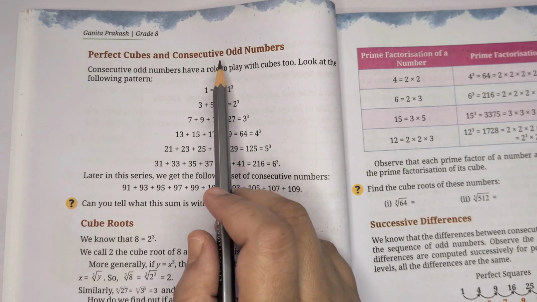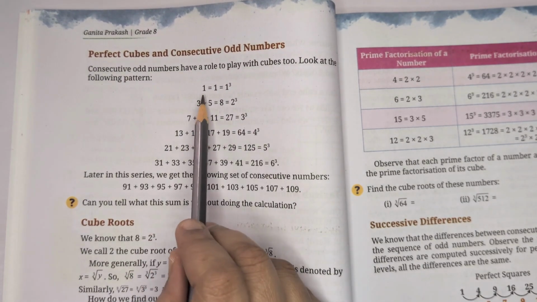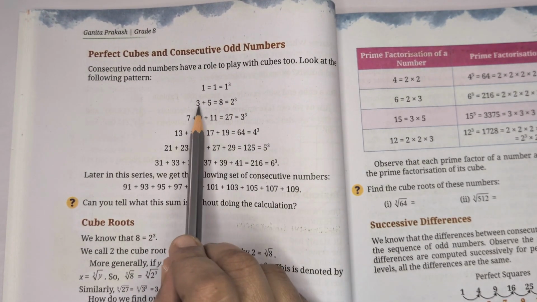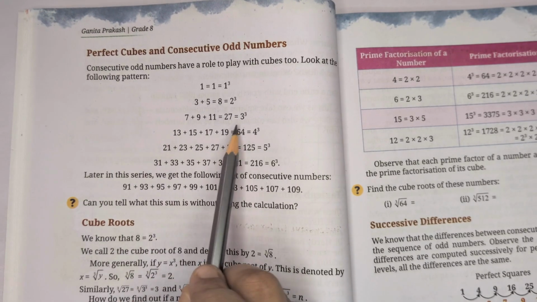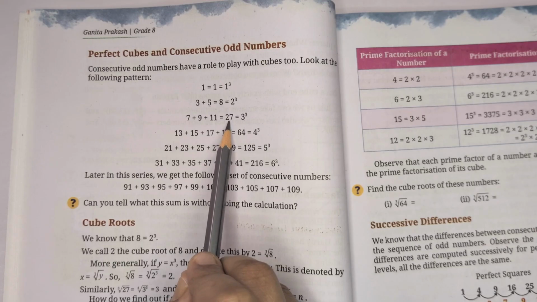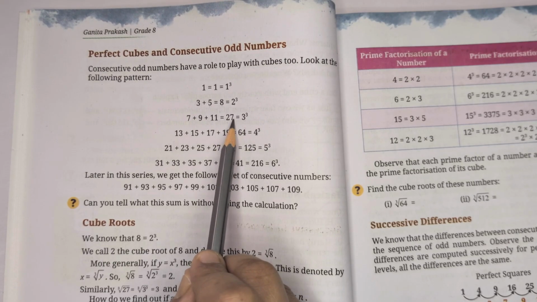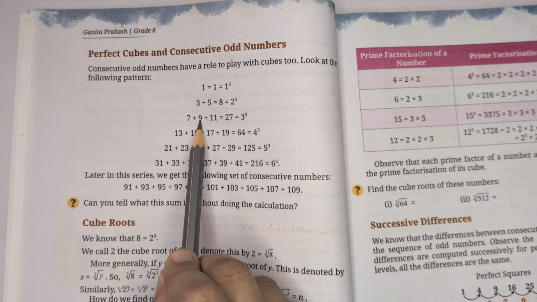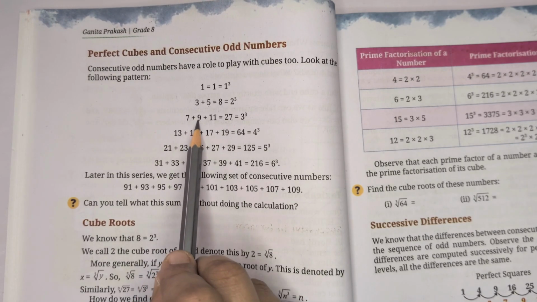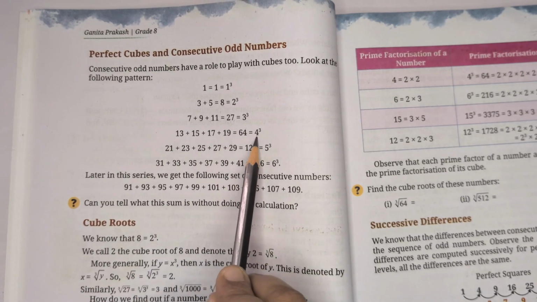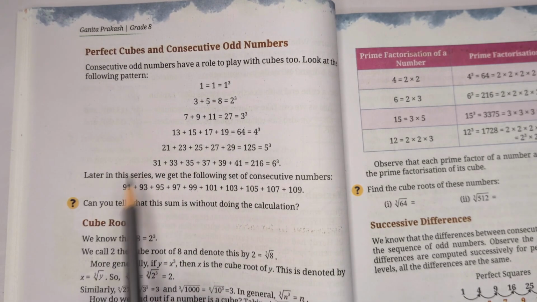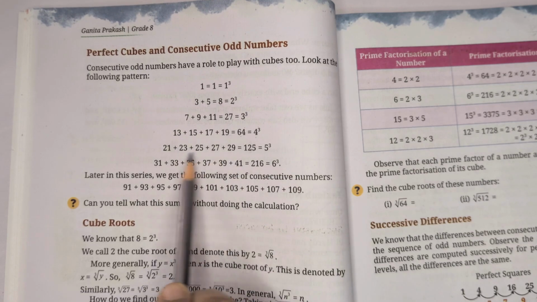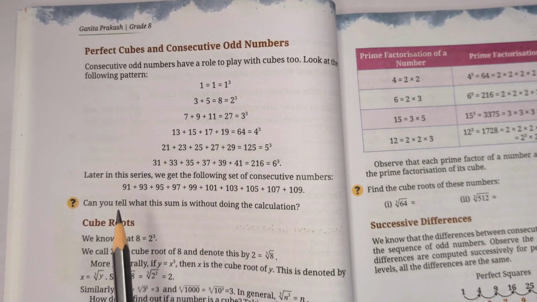Perfect cubes and consecutive odd numbers. Here 1 is 1 cube. 3 plus 5, 2 odd numbers, sum is equal to 8, 2 cube. Next is 3 cube, and that we know is 27. This we can write as the sum of 3 consecutive odd numbers, 7 plus 9 plus 11. 4 cube is 64. 64 we can write as the sum of 4 odd numbers. Same way, 5 cube is 125, 6 cube the same.